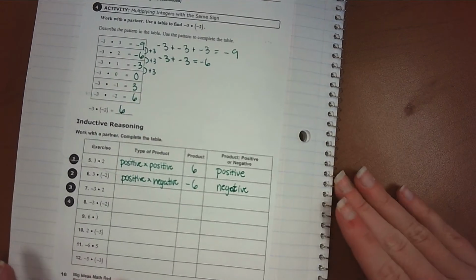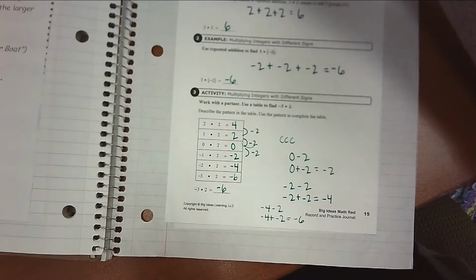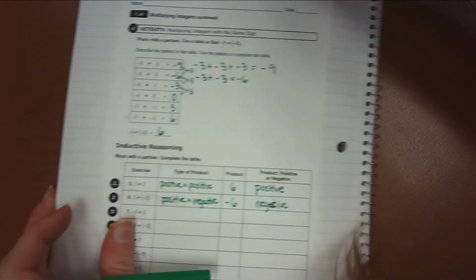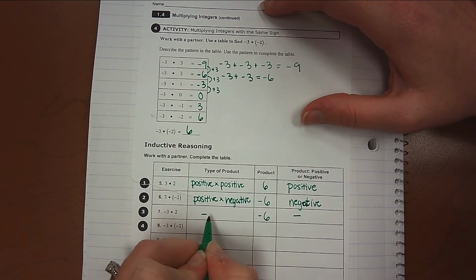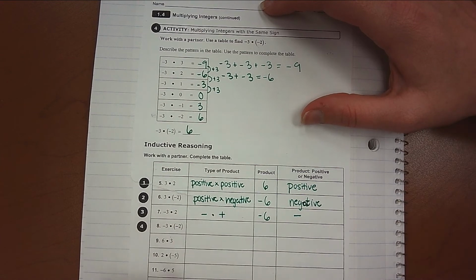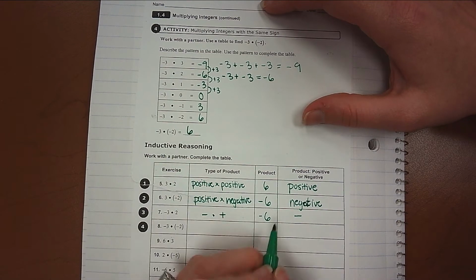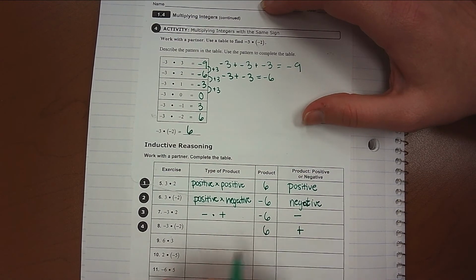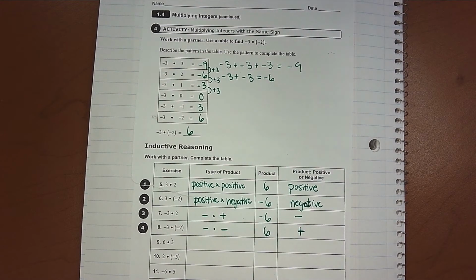And then in example 3, we had -3 times 2, and if you look at that, our answer was -6. So I'm going to put in my table here that my product was -6, which is negative, and it was a negative times a positive. And then example 4 was -3 times -2, which gave us a positive answer, and that was a negative times a negative. So we're looking at, is there a rule? Can we figure out a rule?